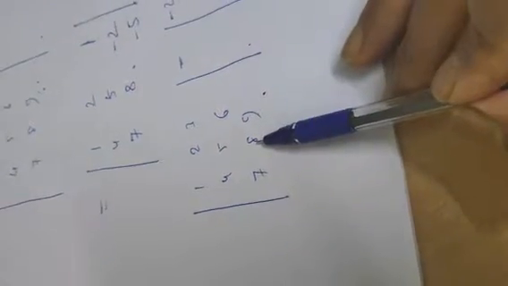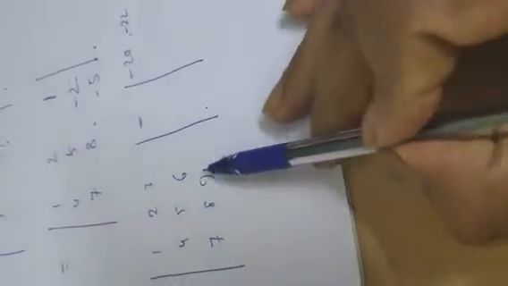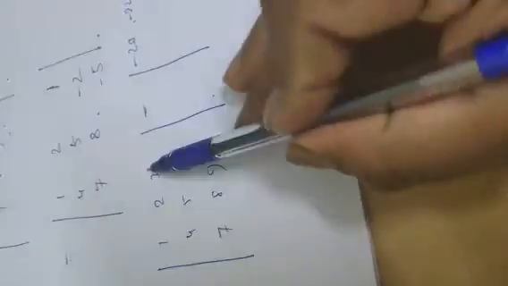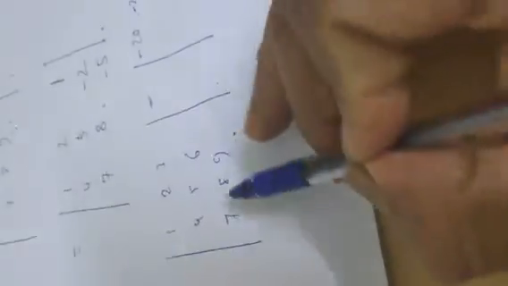That means 7 times 3 is 21. 1 minus 21 will be minus 20. Then 8 times 3 is 24. So 2 minus 24 will be equal to minus 22. 9 times 2 is 18, 18, 3 minus 18 will be equal to minus 15. This one, 8 times 3 is 24. 9, sorry, I have written wrong here.